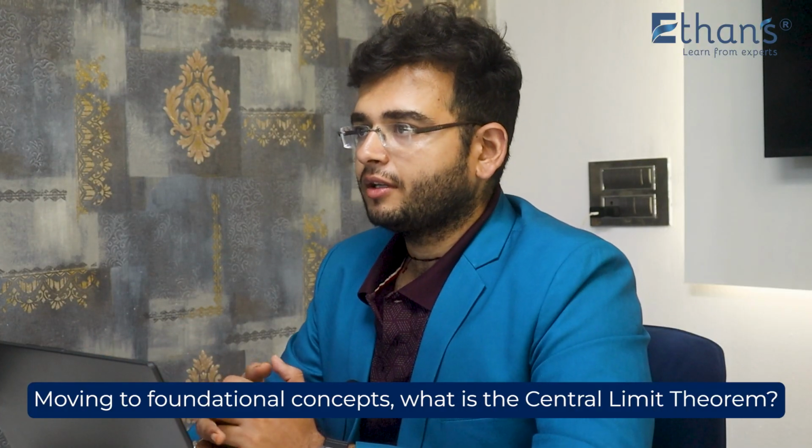Moving on to some of the foundational concepts, what is the central limit theorem? The central limit theorem is a fundamental statistical principle that states that the distribution of the sample means will approximate a normal distribution as the sample size becomes larger regardless of the population's distribution. Now, the reason why the theorem is crucial is that it actually allows the statisticians to make inferences about population parameters using sample data. While in machine learning, the CLT justifies the use of normal distribution based methods and helps in understanding the behavior of the estimators and the test statistics.